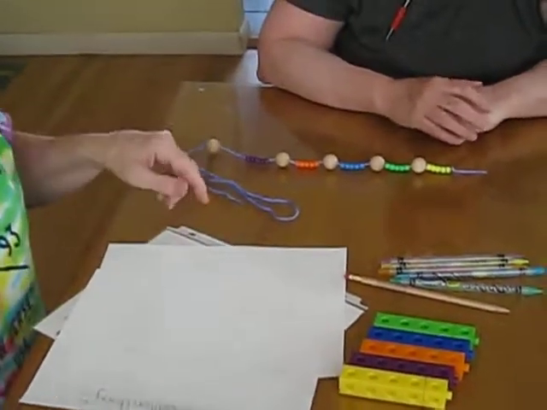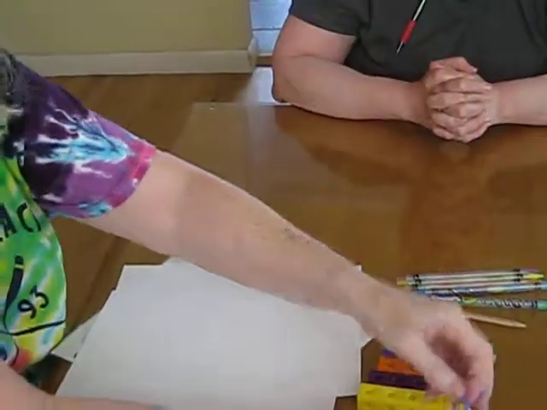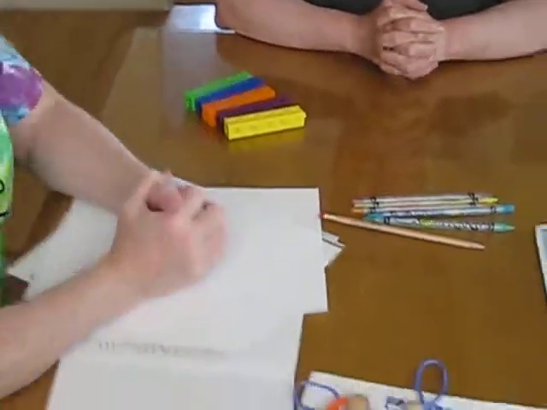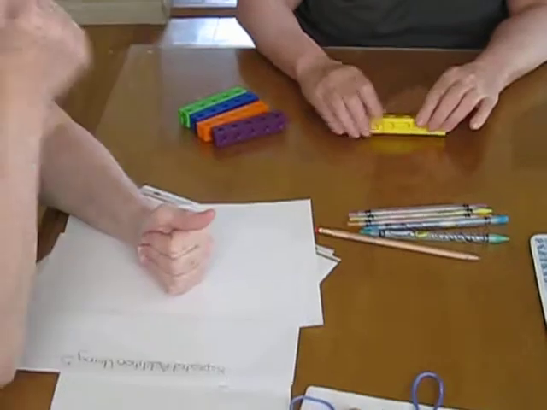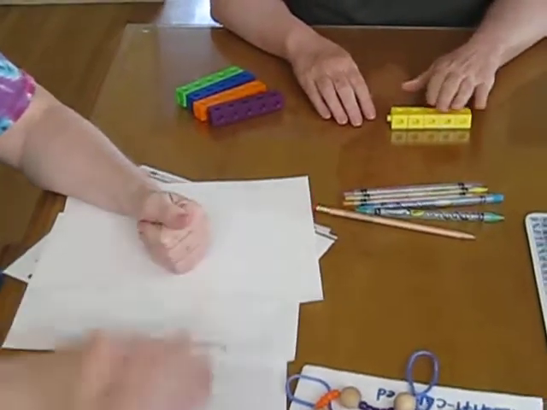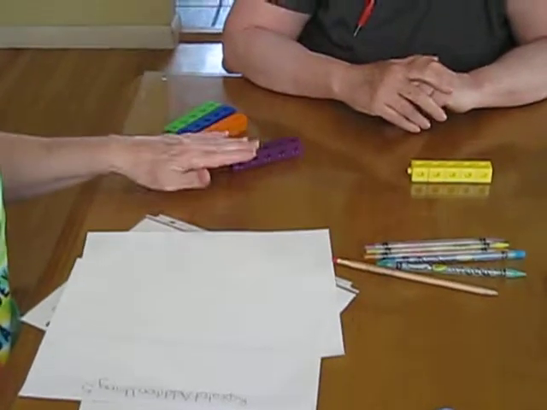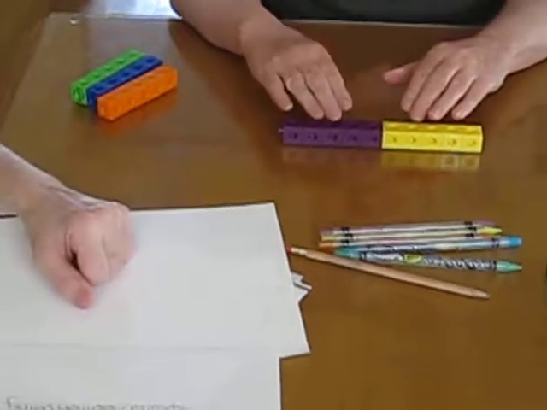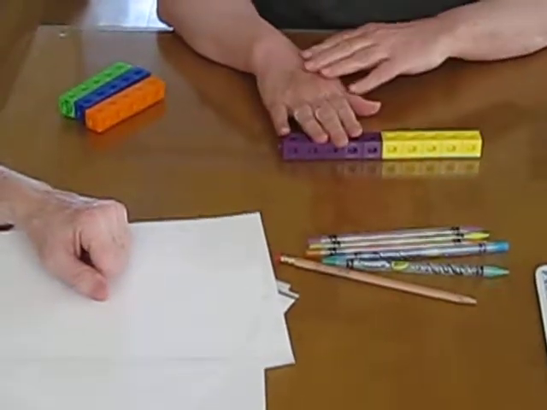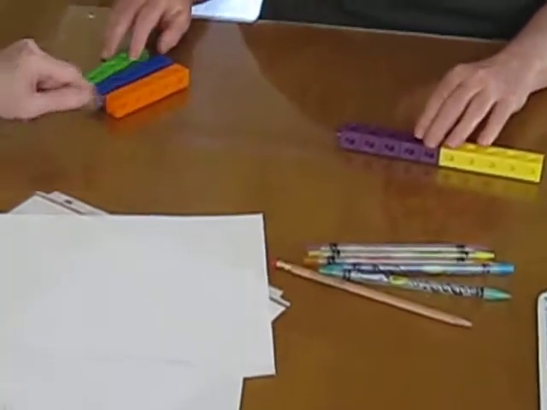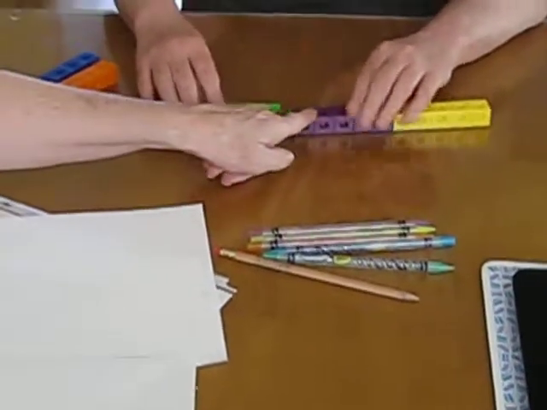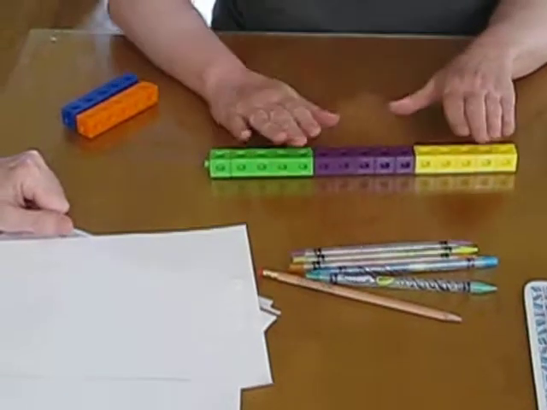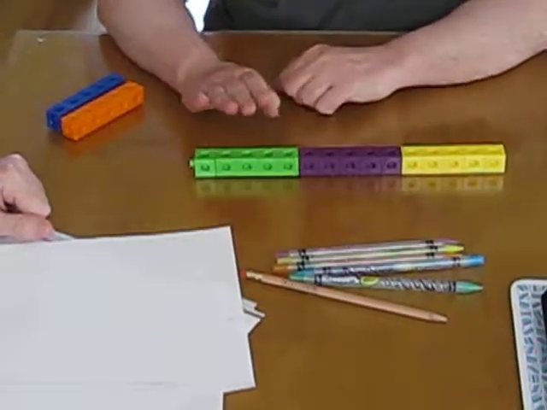Good. Now I'd like you to try a different material. These are Unifix cubes. We've used them before. Can you tell me how many are in that group? It's 5. Good. Now take another group, connect and count that. Another group of 5 gives you a total of 10. 5, 10. I'd like you to take another group of 5 and add that to the total of 10. I'm adding 5, so now I have 15. 5, 10, 15. Good.